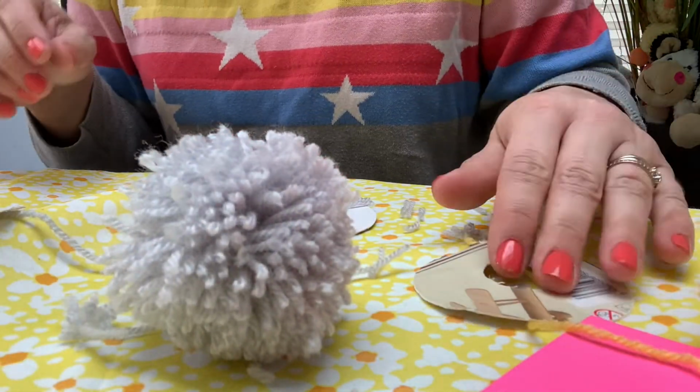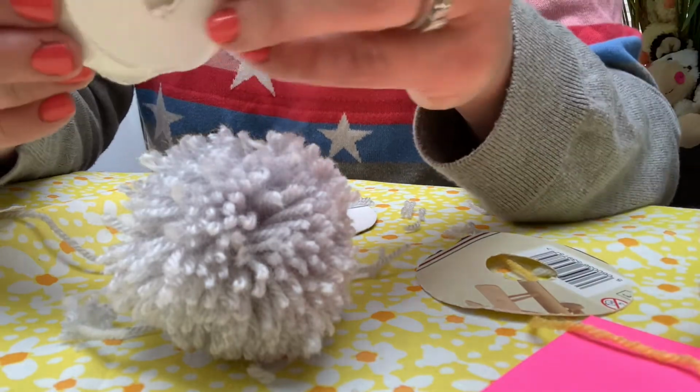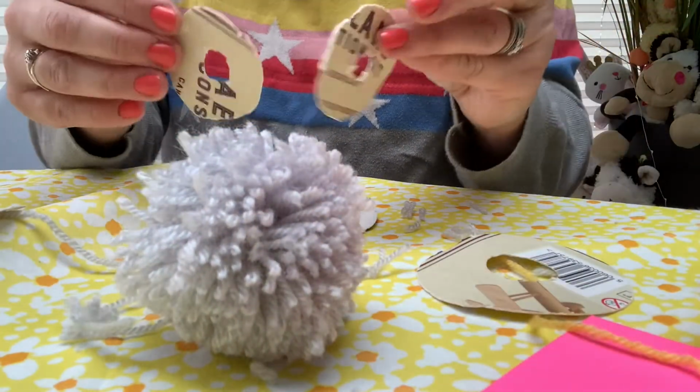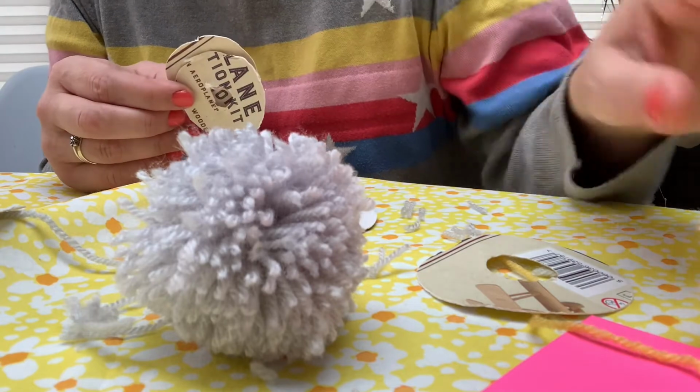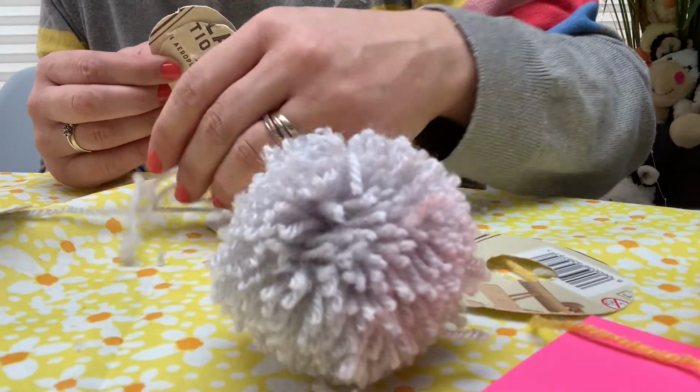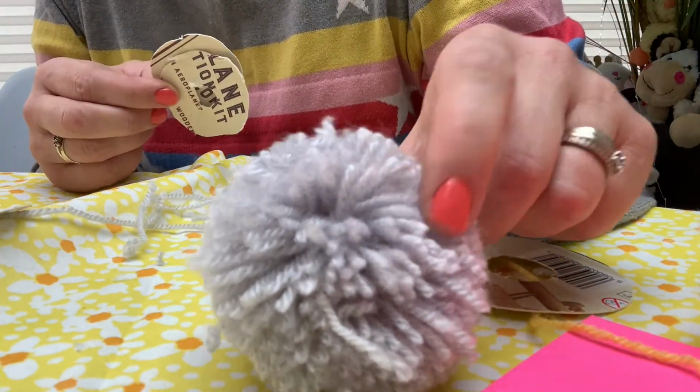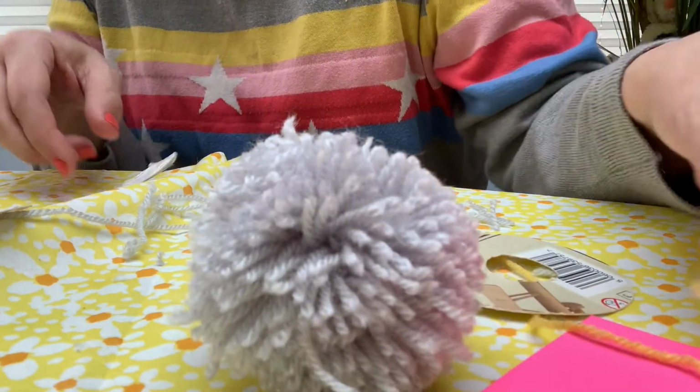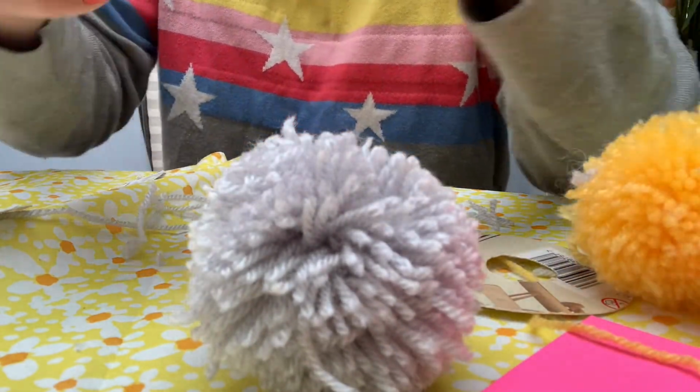And then using the smaller pieces of card, you can do exactly the same thing again, but with smaller circles, which would then make the head of your chick or your rabbit or your spring animal. And you can glue the head to the body.